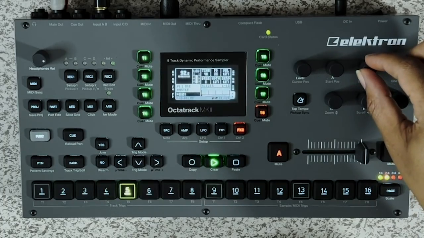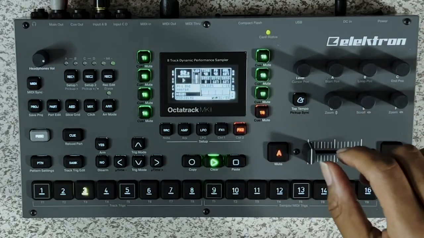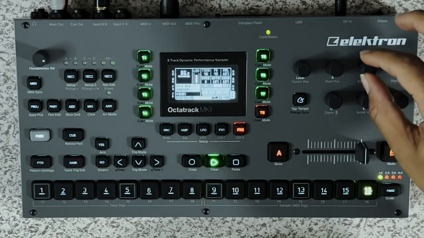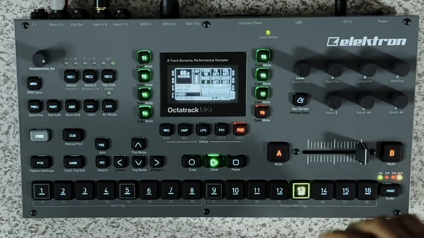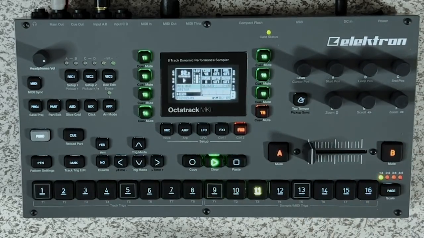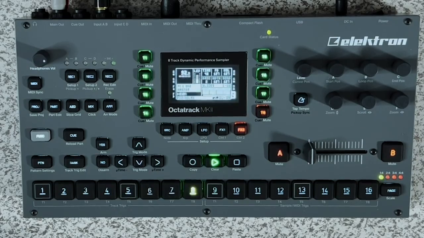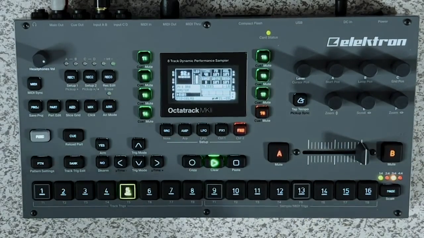A little feedback's good for little echoes. You can dial in a little bit more for a longer echo. And for the beat repeat, full at 127, and it'll just loop indefinitely. So yeah, there's the beat repeat.